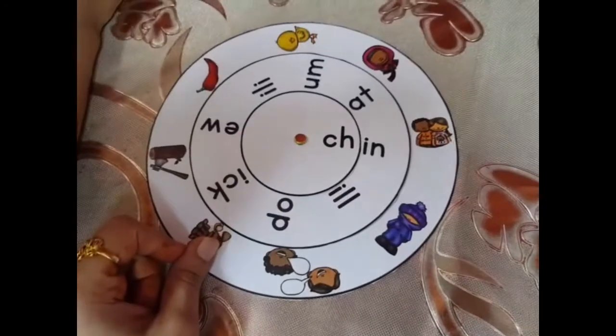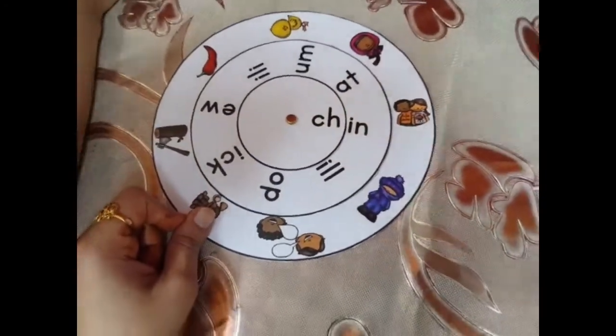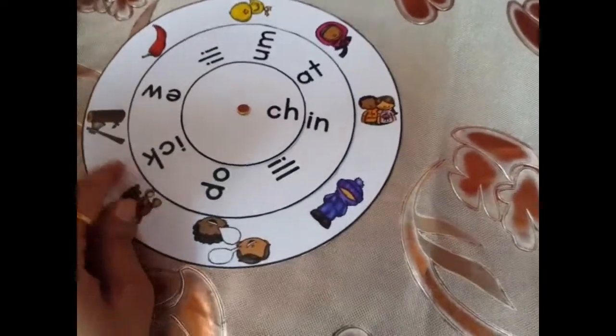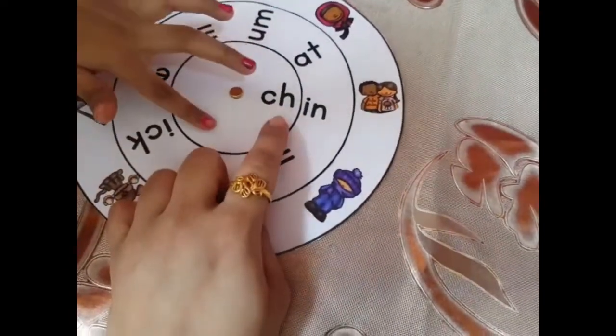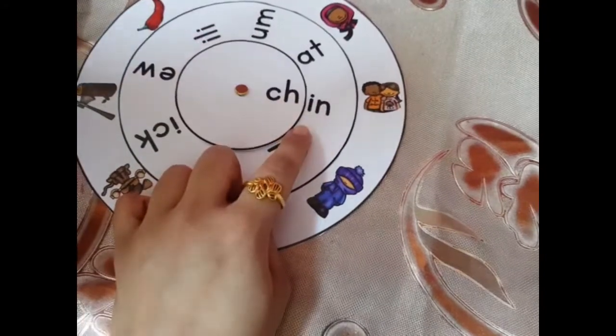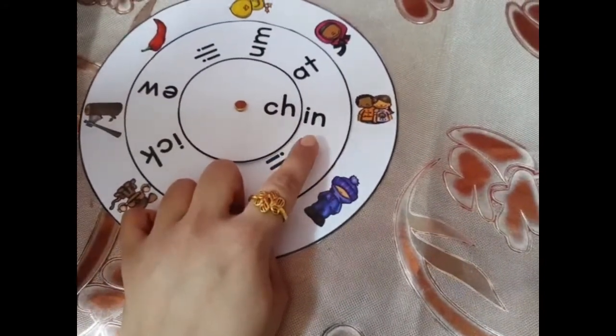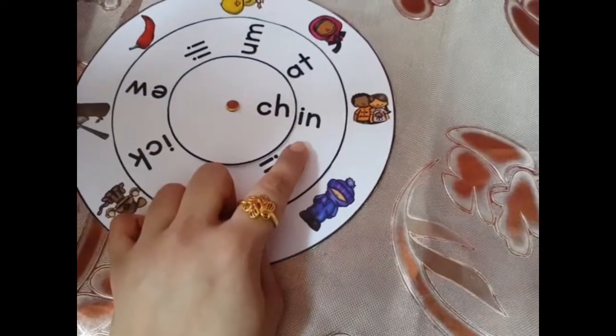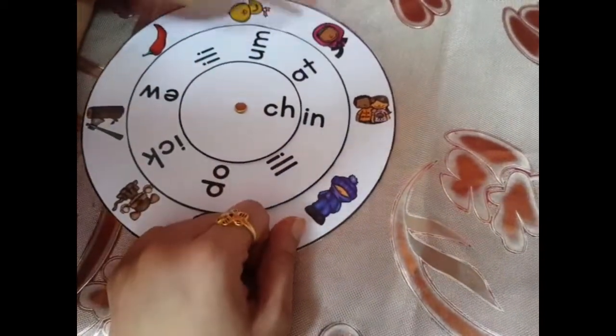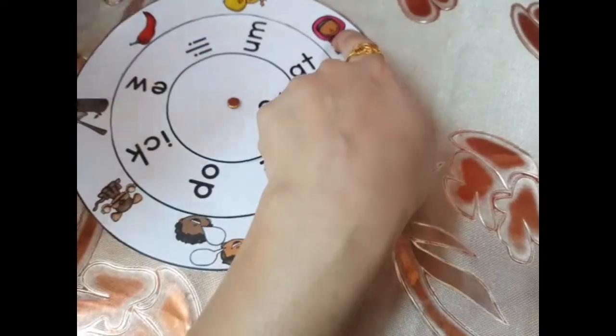Here also I am making her read some more words with CH sound. Come on. Now tell me, Filza, what is the sound of CH? Ch. What is the sound of I? E. And the sound of N? So CHIN. Chin. Where is the chin? Yes, this part is called chin, yeah?